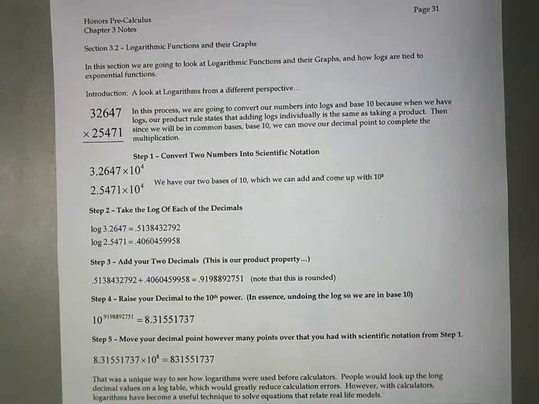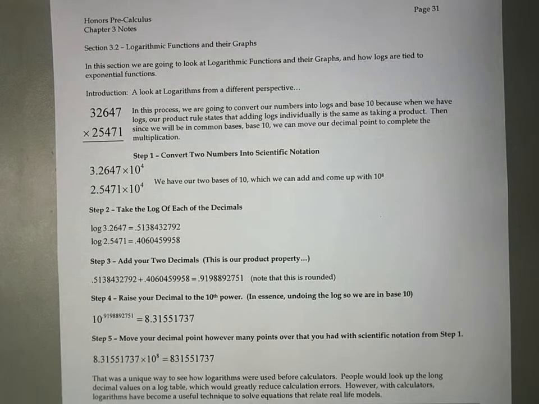In the previous lesson, we looked at exponential functions. Now we are going to look at logarithmic functions, their graphs, and how they're tied to exponential functions, how those two types of functions are related to one another. The first part of this section, I give you a little history about where logarithms come from.